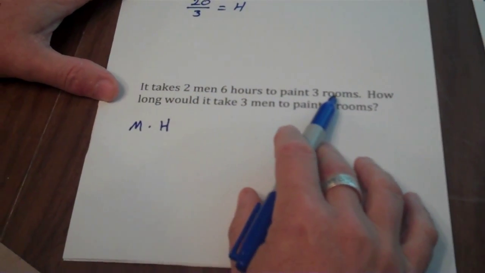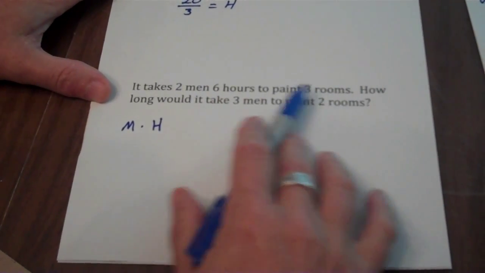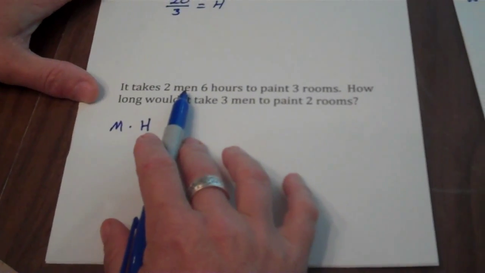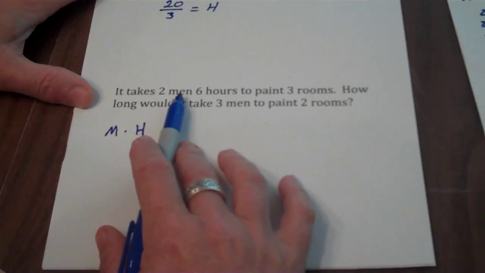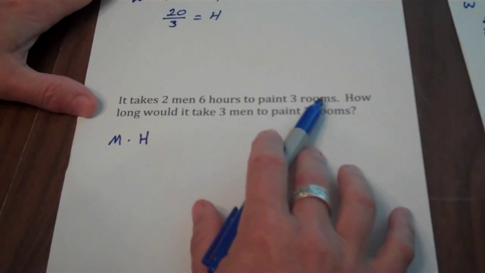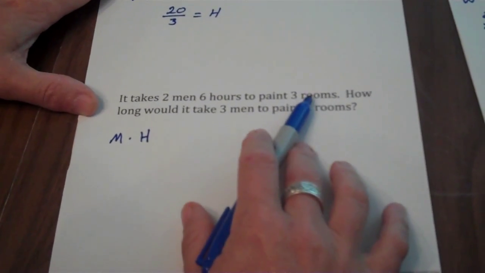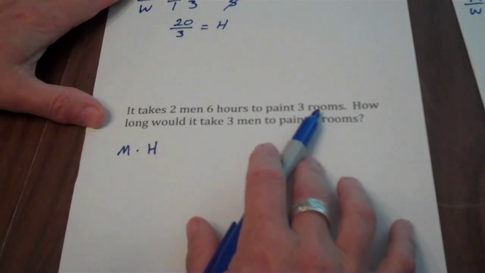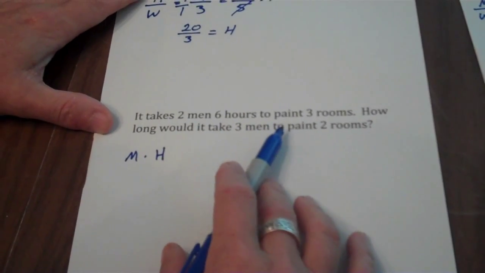That leaves us with rooms. Now, Luann, which of these would you prefer that I associate with rooms, men or hours? Hours. Fine choice. Let's talk about whether it's a normal or an inverse proportion. The more rooms you have, the more hours it takes. As this number gets bigger, this one gets bigger proportionately. If you have twice as many rooms, it takes twice as many hours. So that's a normal proportion.